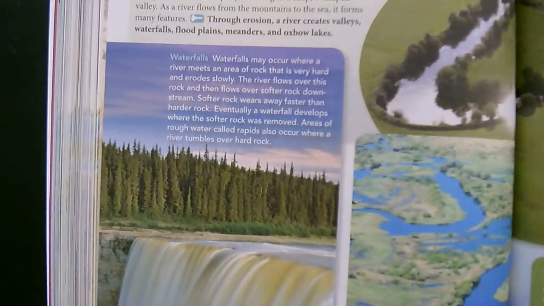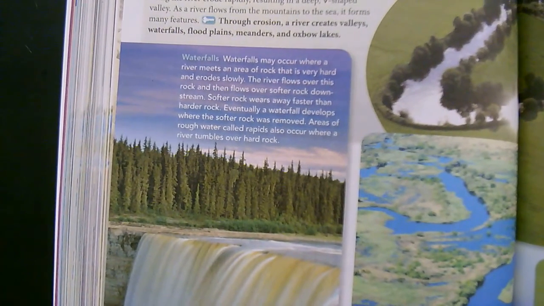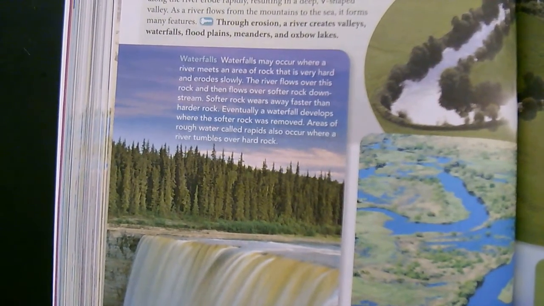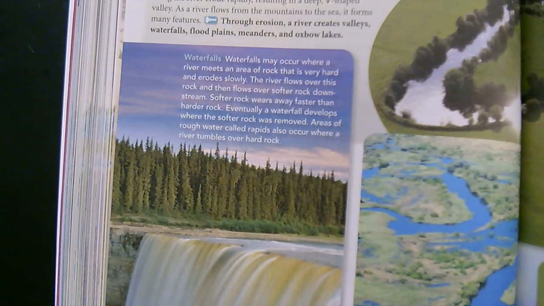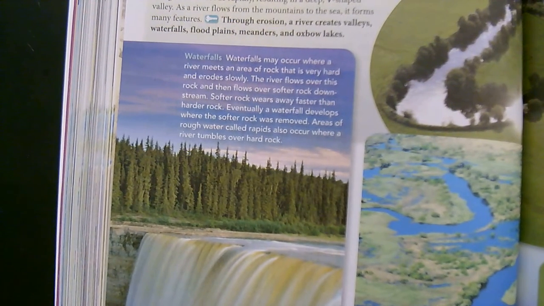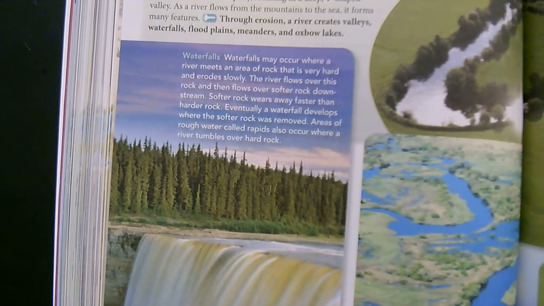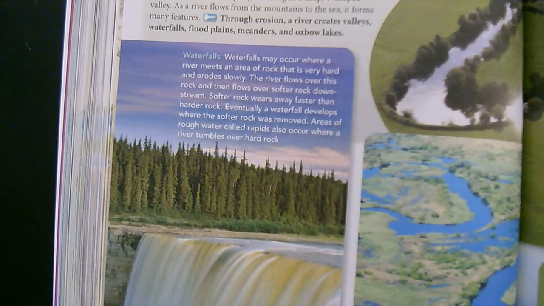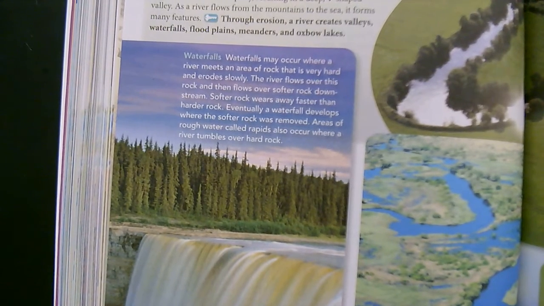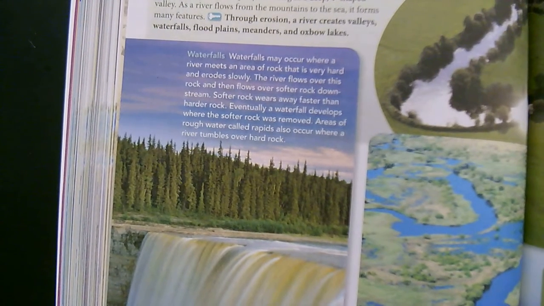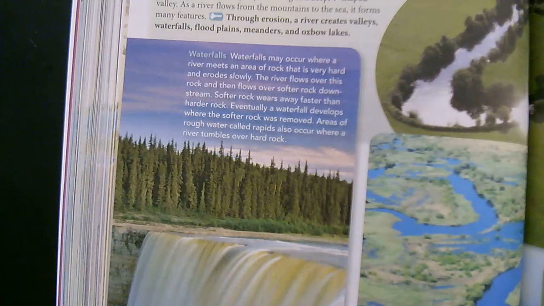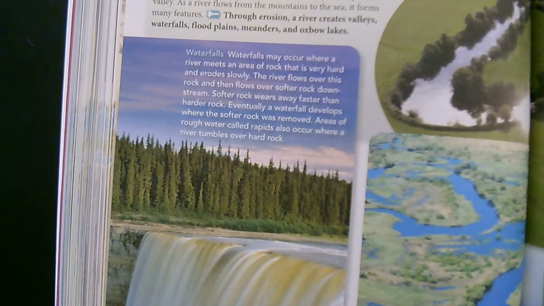Waterfalls. Waterfalls may occur where a river meets an area of rock that is very hard and erodes slowly. The river flows over this rock and then flows over softer rock downstream. Softer rock wears away faster than harder rock. Eventually, a waterfall develops where the softer rock was removed. Areas of rough water called rapids also occur where a river tumbles over hard rock.